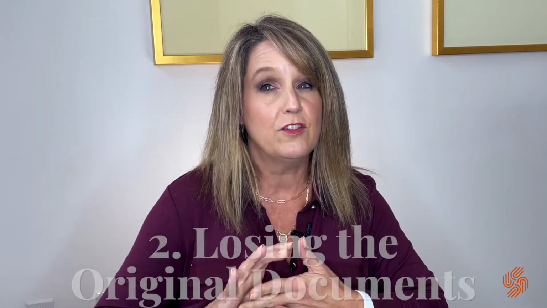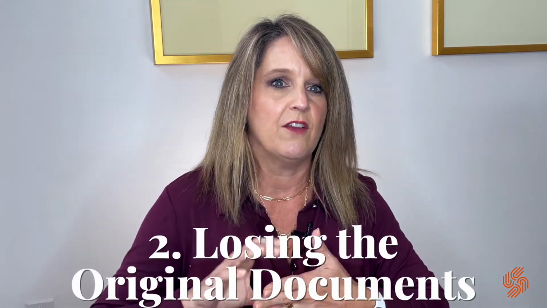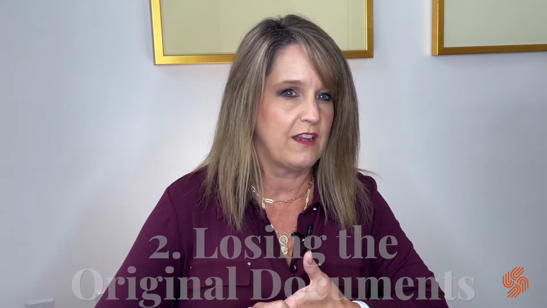So the second problem I see over and over again is losing the original documents. If you don't have an original will to take to the probate court, a lot of times there are other things that can be done, but it is always going to be more expensive and more time consuming for the family. So keeping track of original documents is a number one priority.